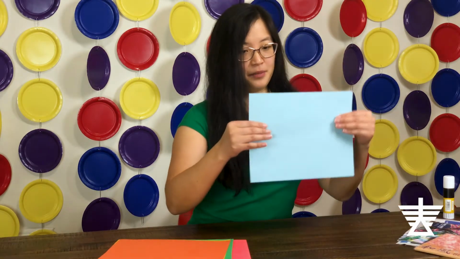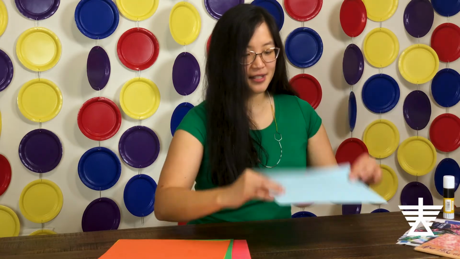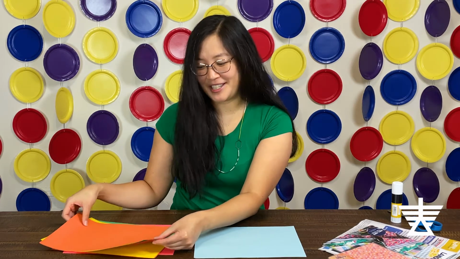I have this nice sky blue paper, so I'm going to use that because it already has the sky color built into it. And then I'm going to start laying out what I want to put in my landscape. So, maybe I want to have some mountains in the background. Maybe they're really far away. And we don't have to use realistic colors. Like remember in the painting, there were all different types of bright colors.